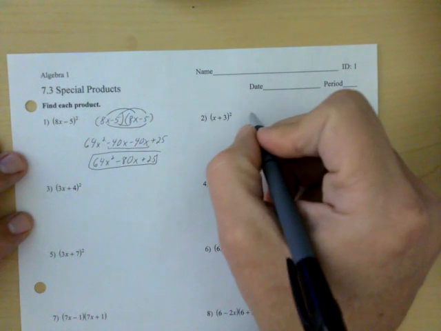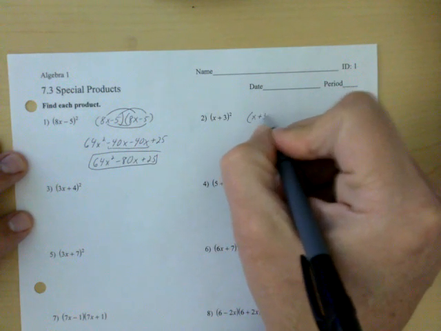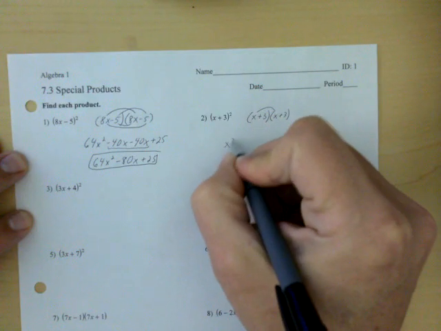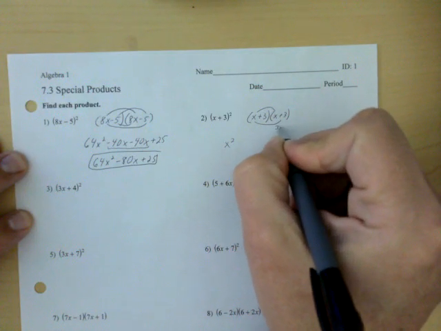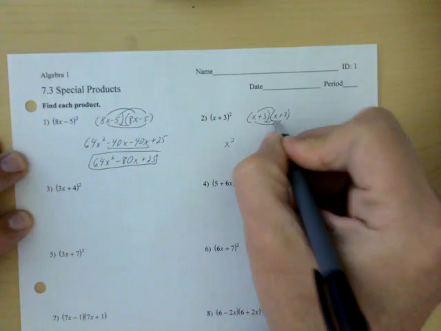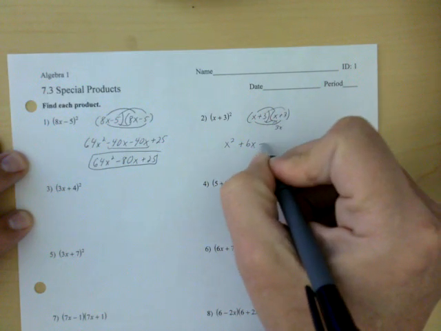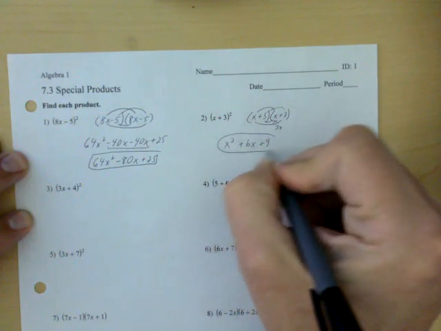Okay, so I'll do the same thing for this one. Write it out twice and do FOIL. There's my x squared. My outers is going to be a 3x. Inside is going to be the 3x together. It's going to be a 6x. And then 3 times 3 is 9.